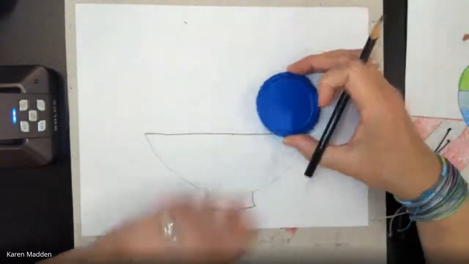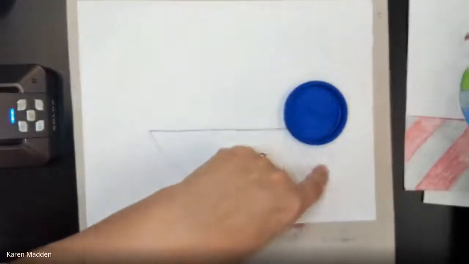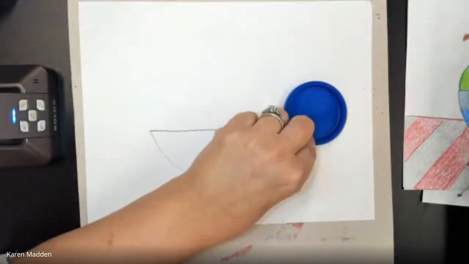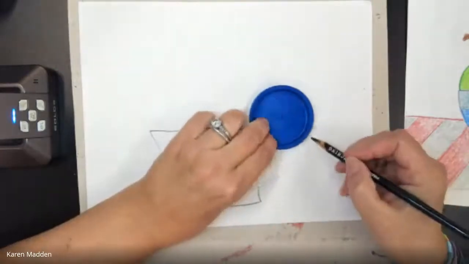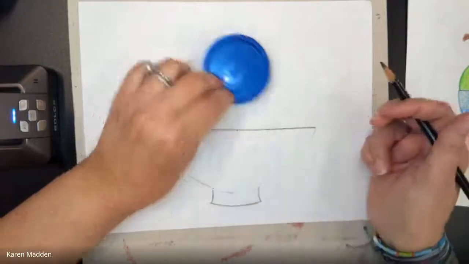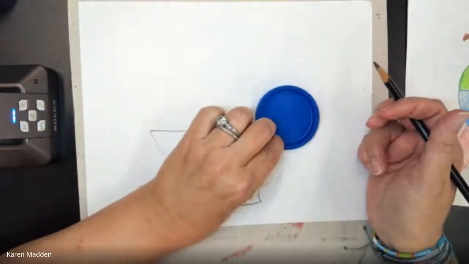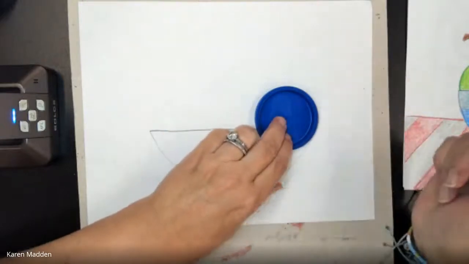So I'm going to start over here. When I'm drawing an apple, obviously it wouldn't be outside the bowl. I want to make sure that it is sitting inside the bowl. Now, if my bowl is not glass, not see-through, then whatever part of my apple is sitting down inside this bowl is not going to show.